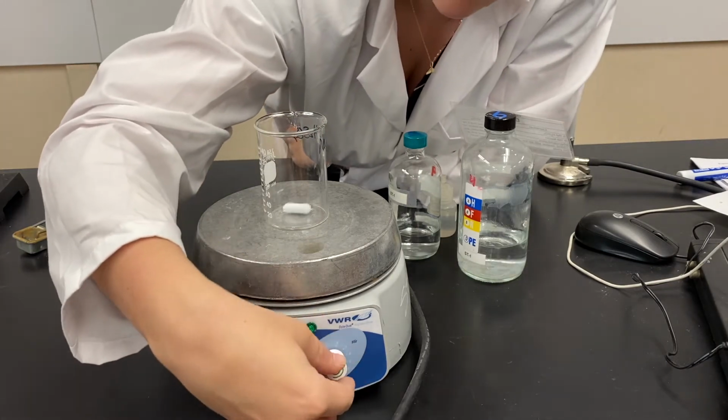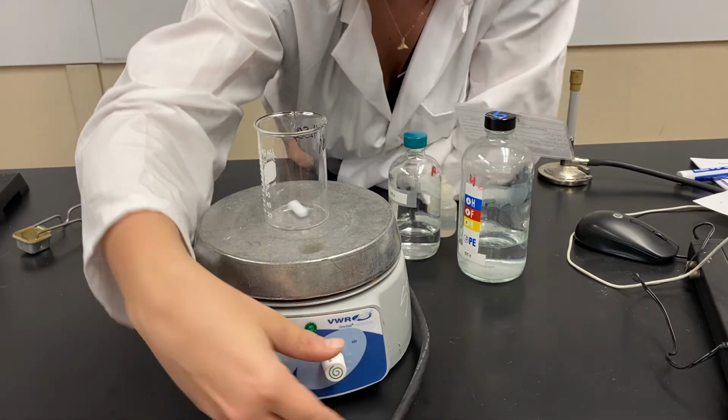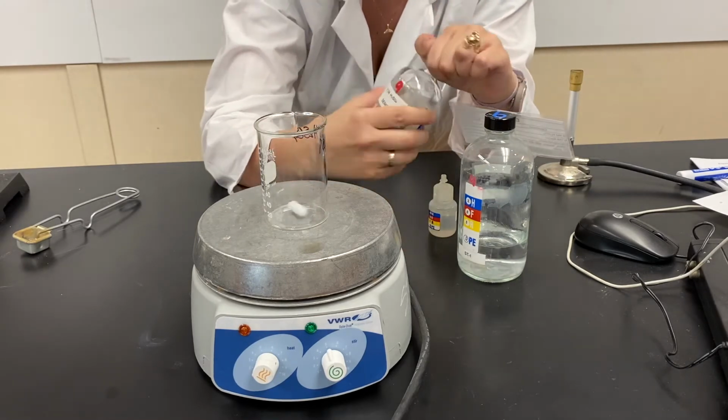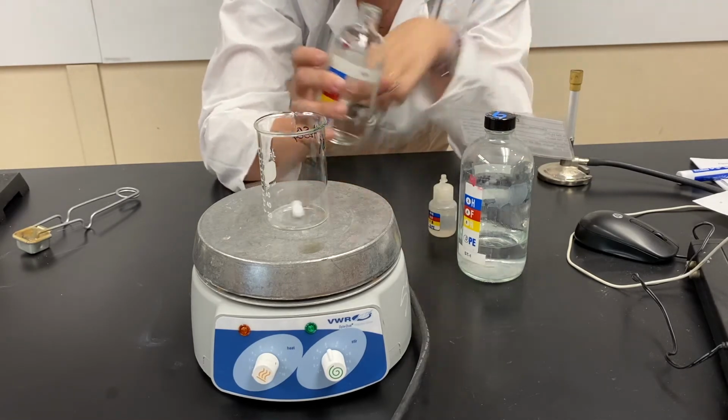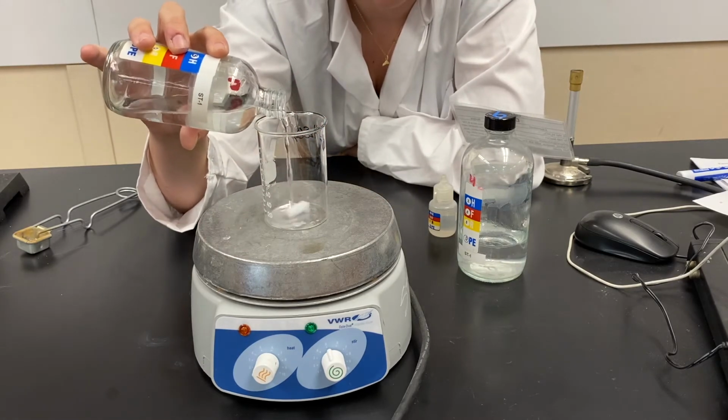Don't need it on ridiculously fast right now. Okay. There we go. So we are going to start with sulfuric acid, okay? So we're gonna add some acid here.